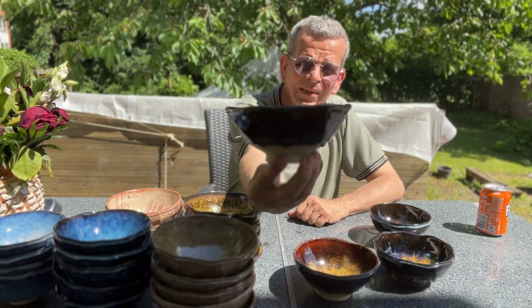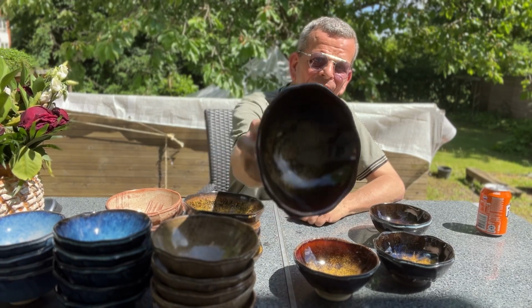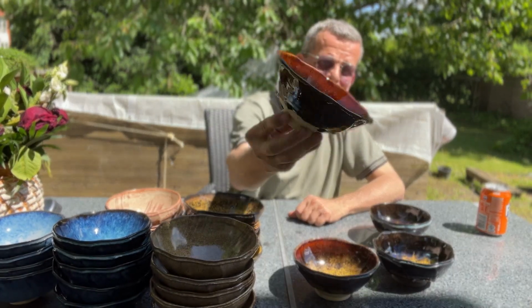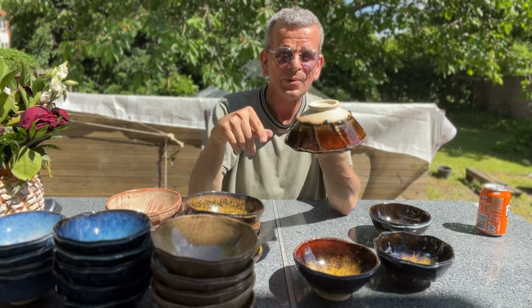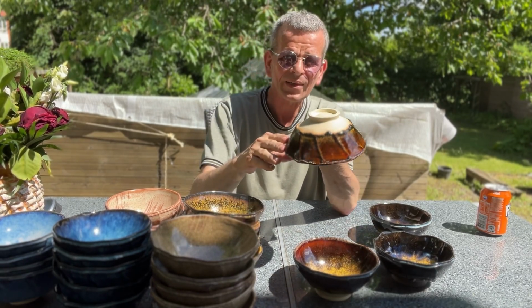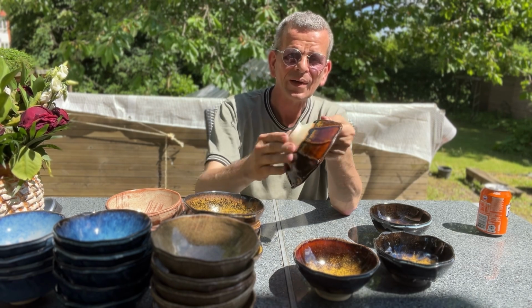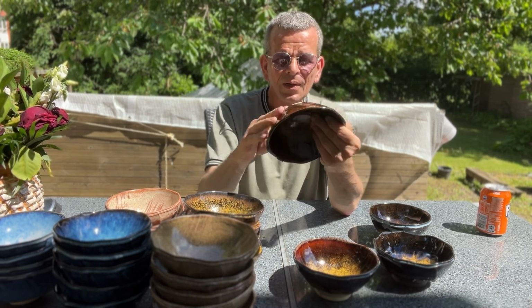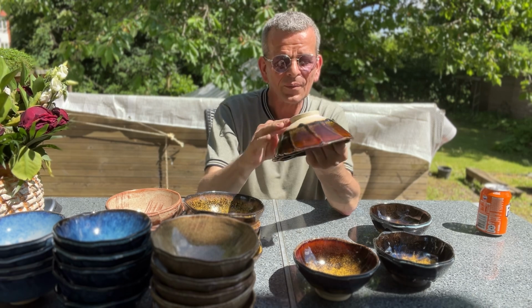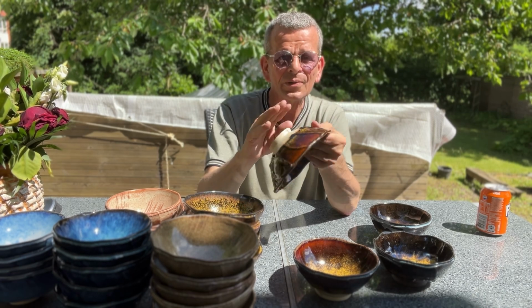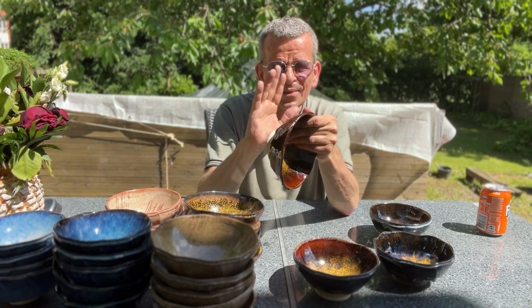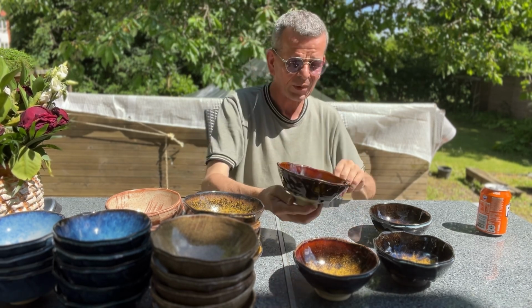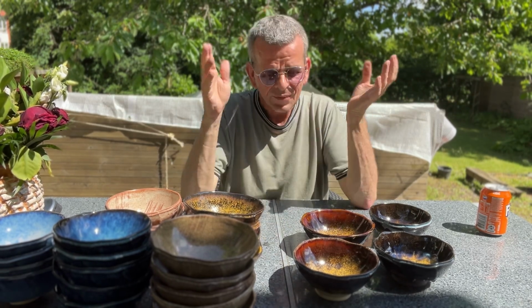I actually do like this more reddish type of variation on this one, but I'm not so crazy about this color. So maybe next time if I do them in this clay, I will give them a sort of wash, maybe with some manganese or a combination of manganese and iron oxide, which is typically good for that. So just make it a little darker. I think that would be beautiful. All in all, I think it was very successful.